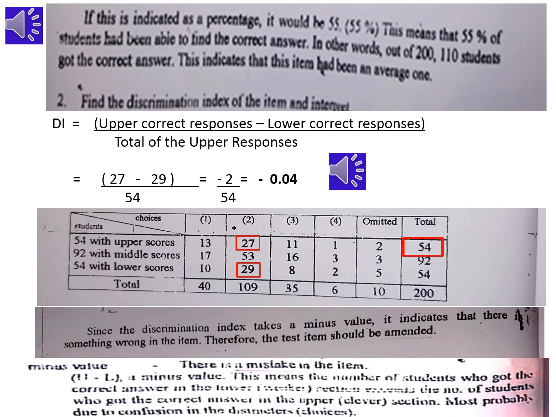That part is important. If you get a minus value as the discrimination index, it shows that there's something wrong in the question. So the whole question should be amended, corrected, right? Now in the note number 2, discrimination index, I told you that I would come to that part later. Now this is that part.